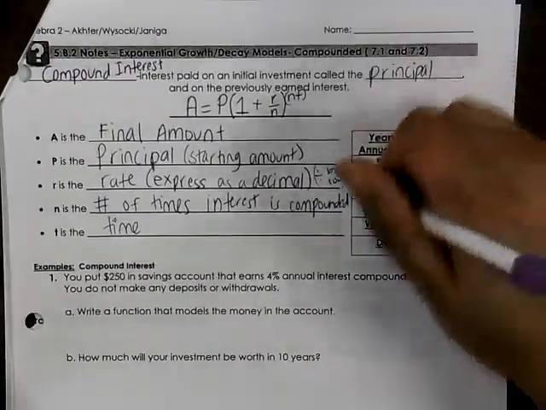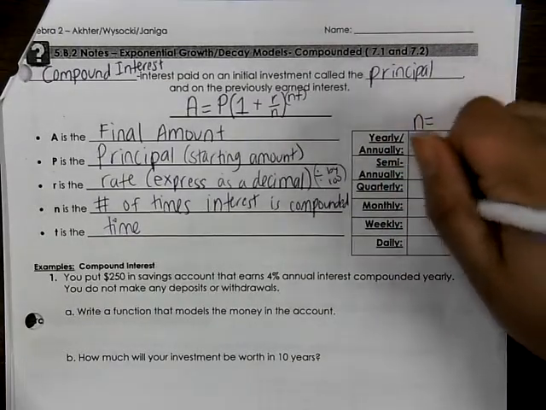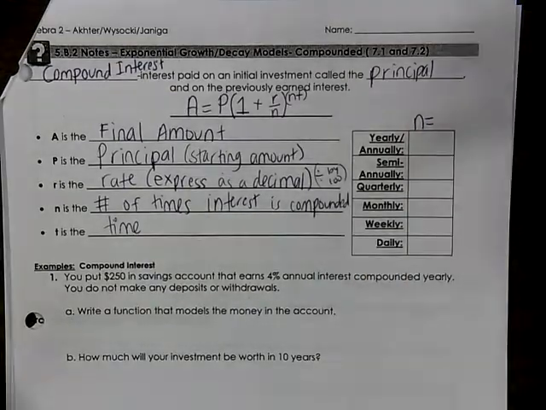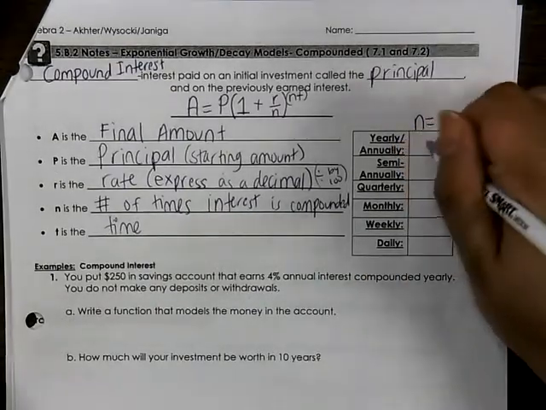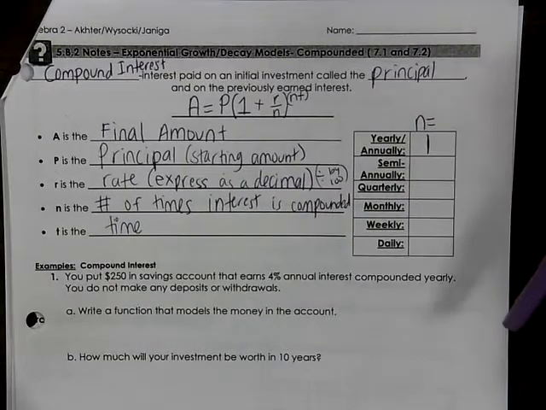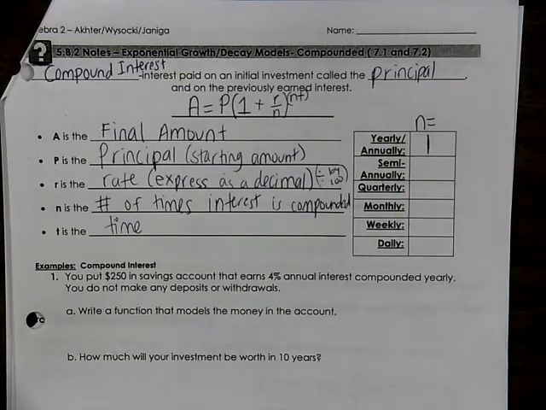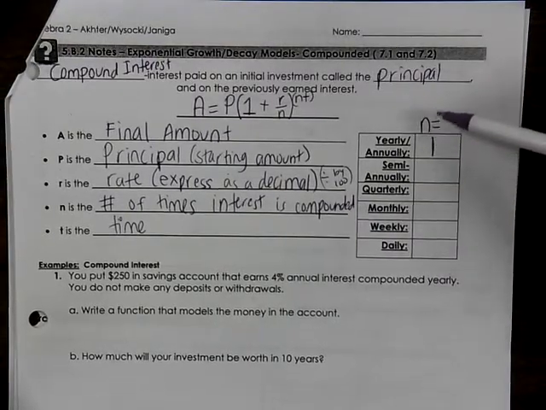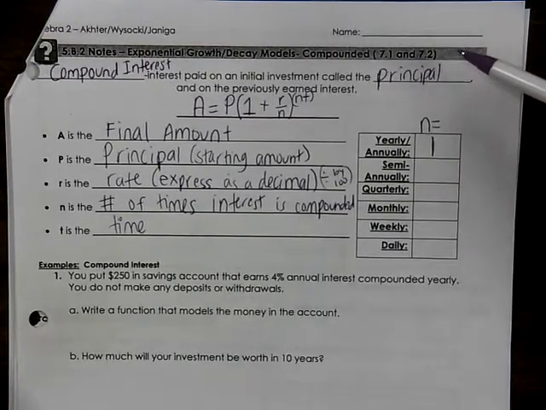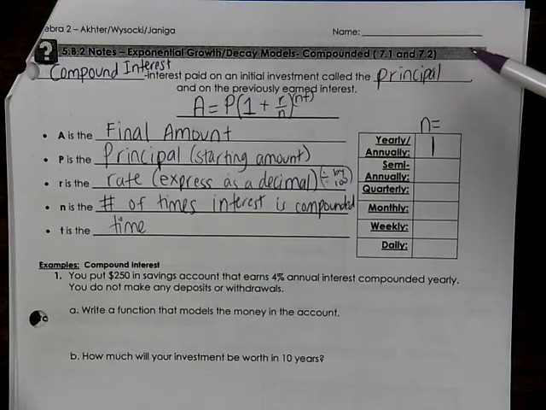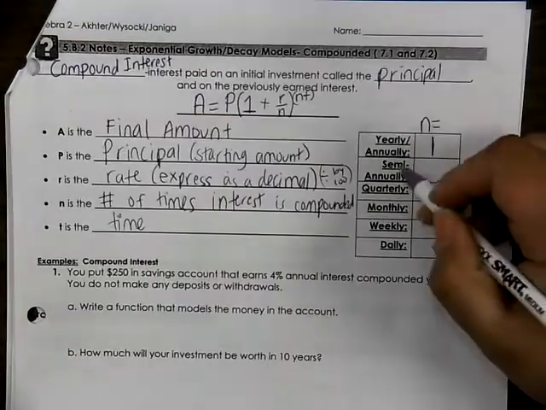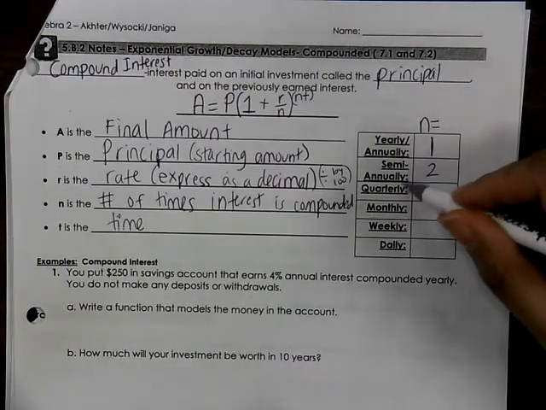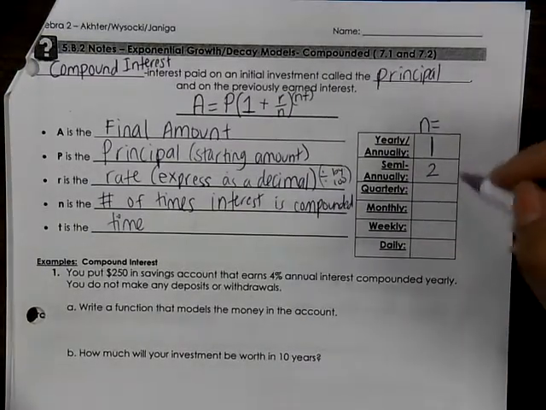Okay, so for n, this table here, you'll want to make sure you know these words and what number each corresponds with. It means how often interest is being added into your account. So yearly or annually just means one time. The bank will figure out what's a good time. It could be the first of the year, the middle, or the end of the year. They get to decide when, but they do it one time in the year. Semi-annually means they'll do it 2 times in the year, because semi-annually means twice in that 1 year.